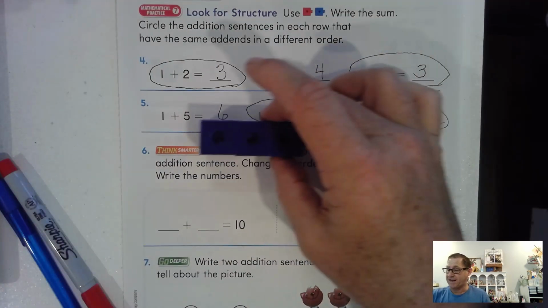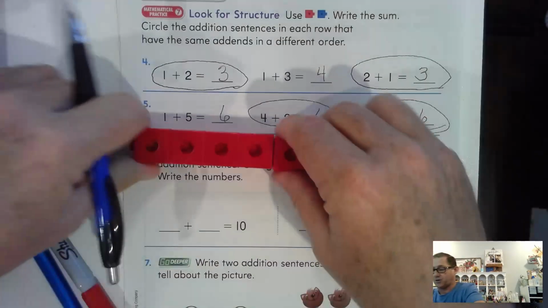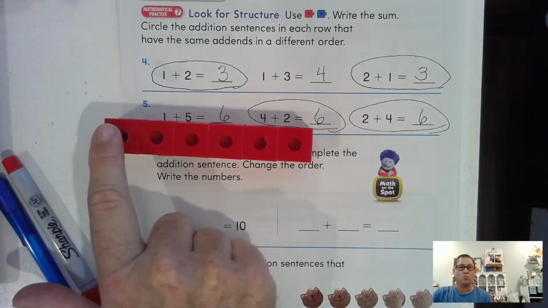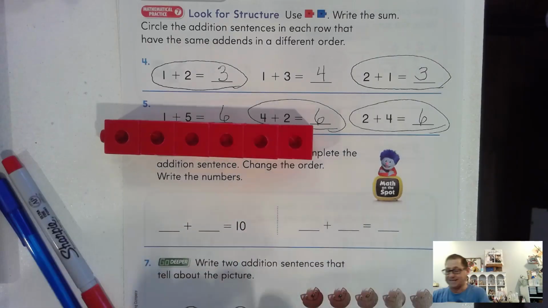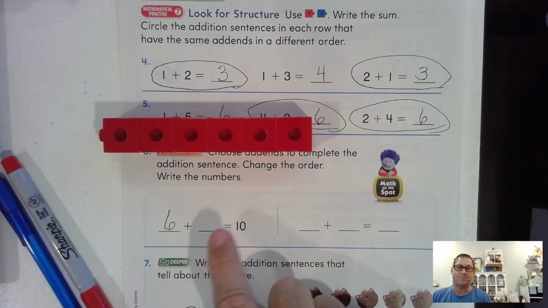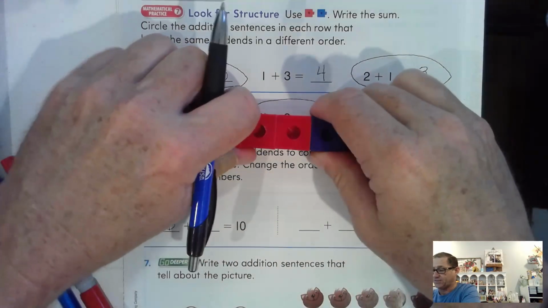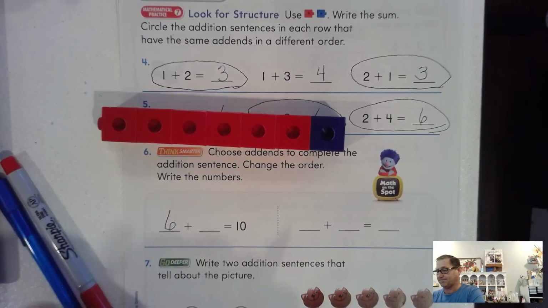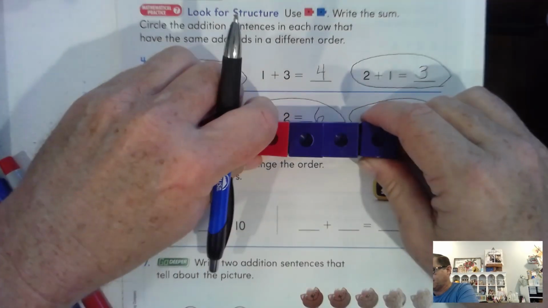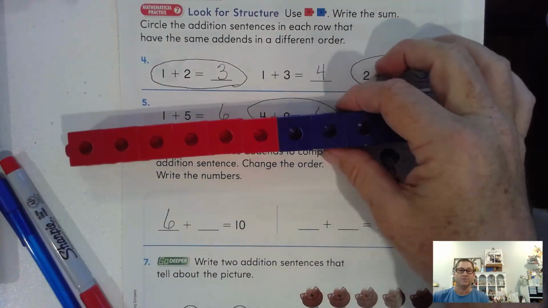Okay, let's say I start with this right here. 1, 2, 3, 4, 5, 6. Okay, so I have 6 red connecting cubes. I need to add blues until I get to 10. Okay, so I can add one at a time if I need to. 6, that's 7, 8, 9, 10. Okay, so that's 10.